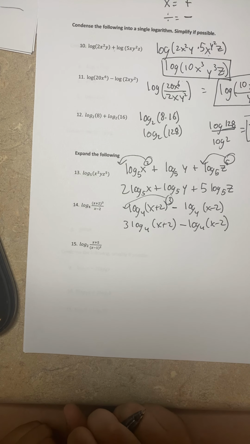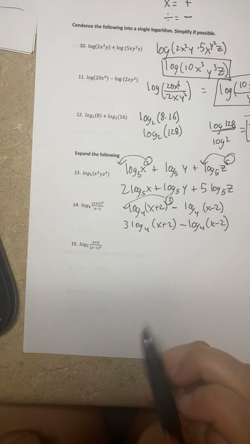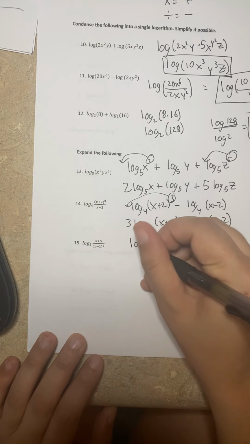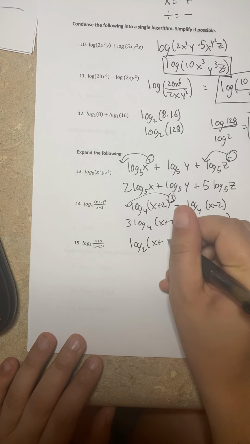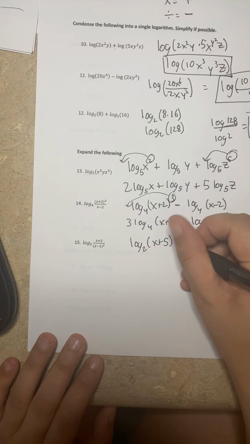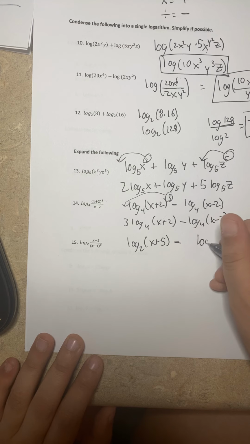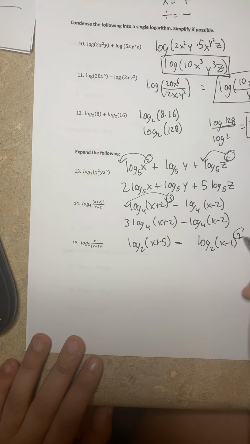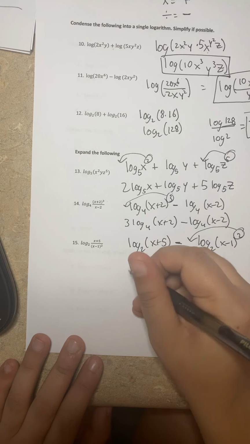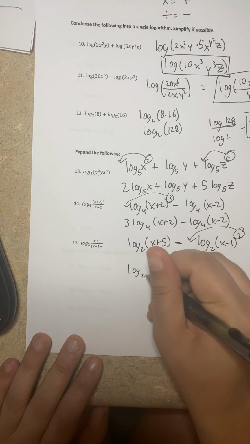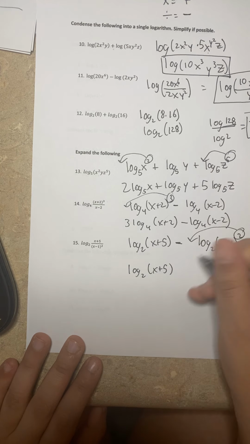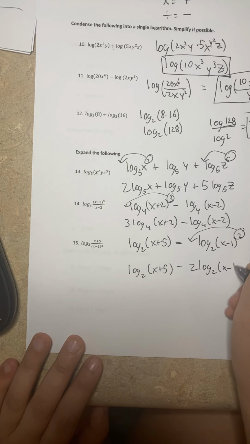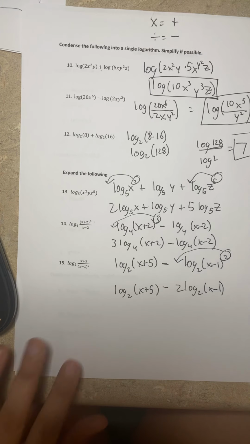Okay. And number 15 is very similar to number 14, same way, except notice my exponent got moved to the bottom. So that's going to become log base 2 of x plus 5. And because we're dividing, it turns into subtraction. Log base 2 of x minus 1 to the 2nd power. And again, my 2 is going to get moved to the front. So my final answer there will be log base 2 of x plus 5 minus 2 log base 2 of x minus 1. And that's my final answer there.